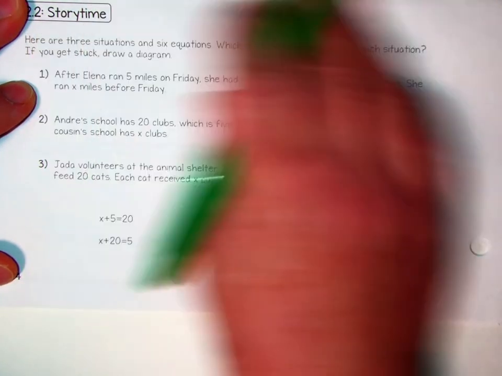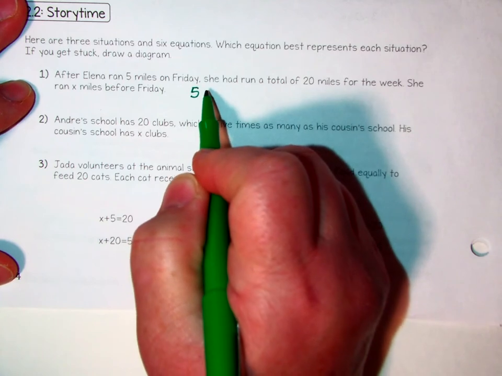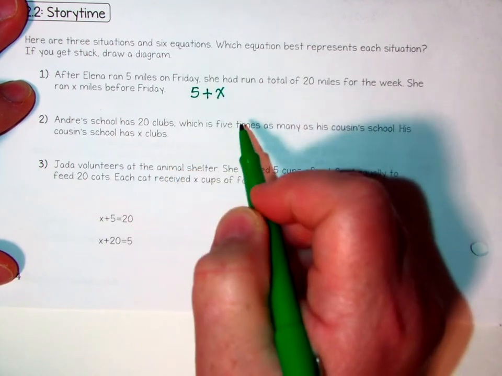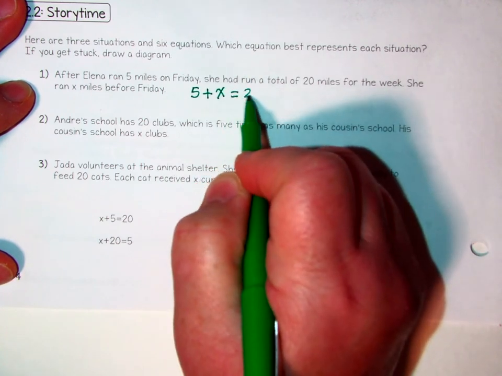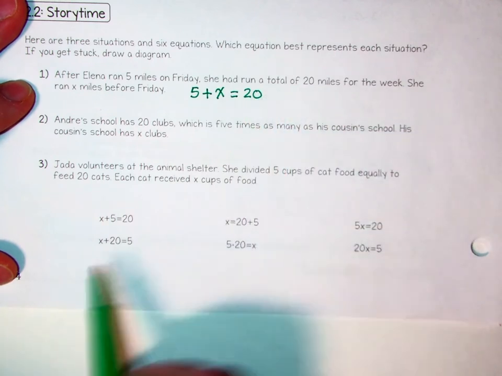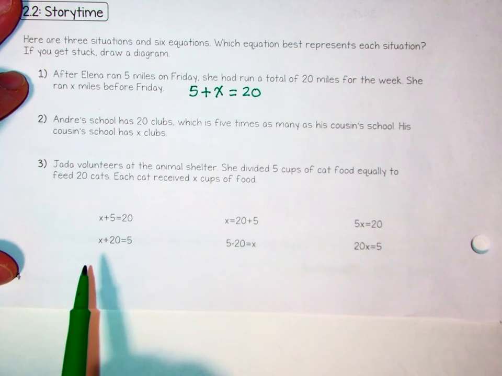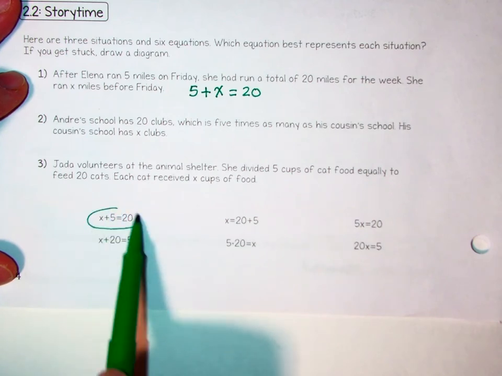So the sum of the 5 miles she ran on Friday plus the X number of miles she ran before Friday is a total of 20 miles. So I think my equation is going to look something like that. 5 plus X equals 20. So this looks like my winner here.